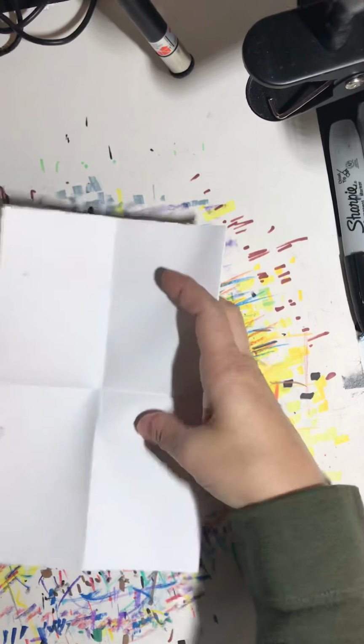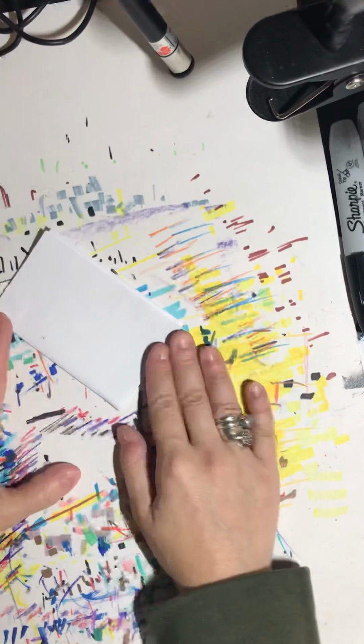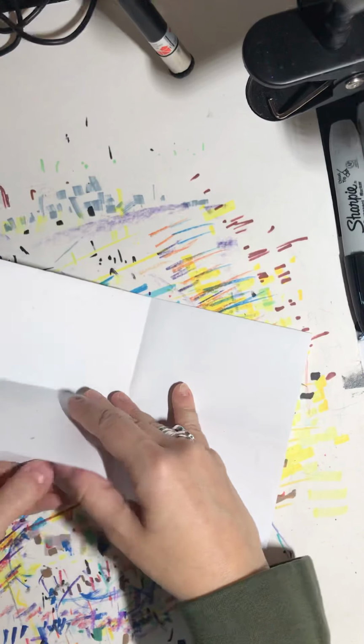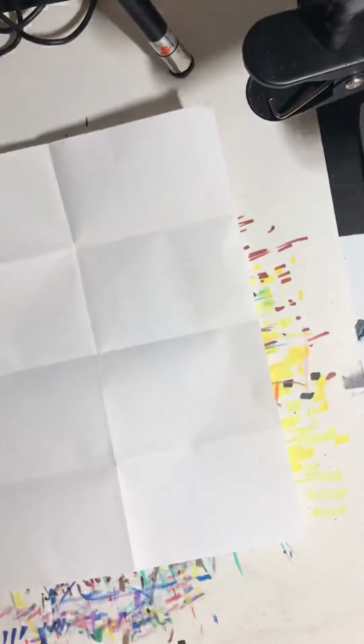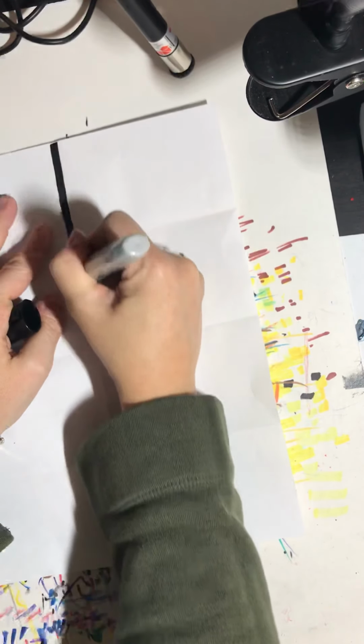Now, while we're waiting for this, I come here and I have folded my paper. So I took my paper and I folded it in half, and then I folded it in half again, so that when I opened it up, I get 8 sections. You do not have to outline your sections like I am doing right now.